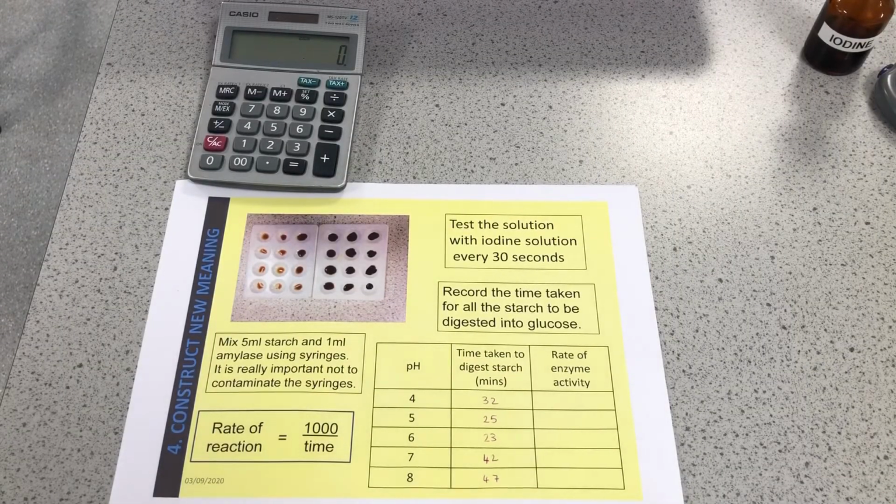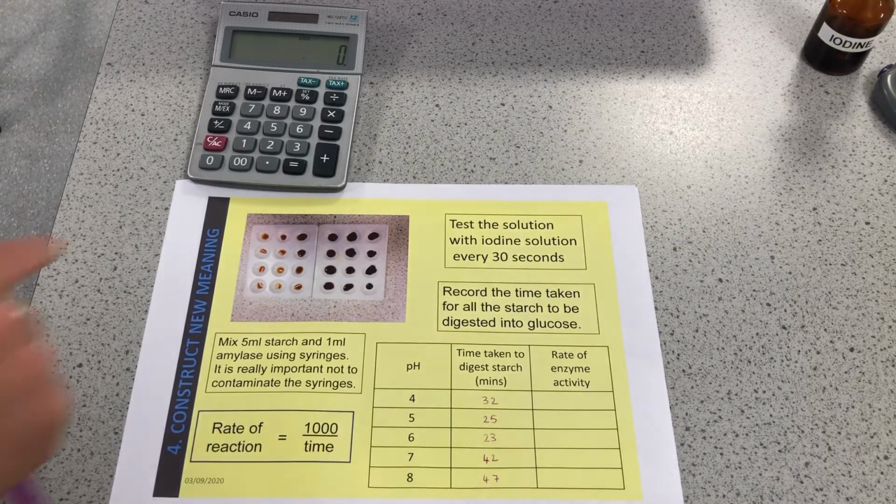Calculating rate of reaction is different in biology than it is in chemistry. It gets the same pattern of results in the graph. In chemistry, we tend to say 1 over time, and in biology we say 1,000 over time. It gives us a bit of nicer numbers to work with. So let's have a look.